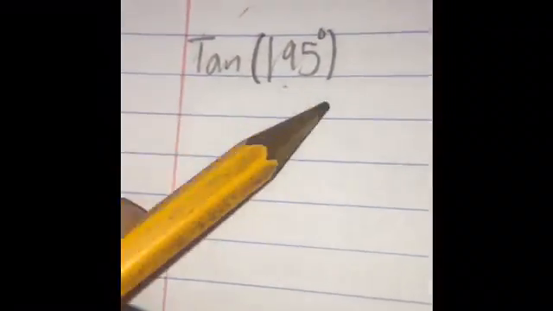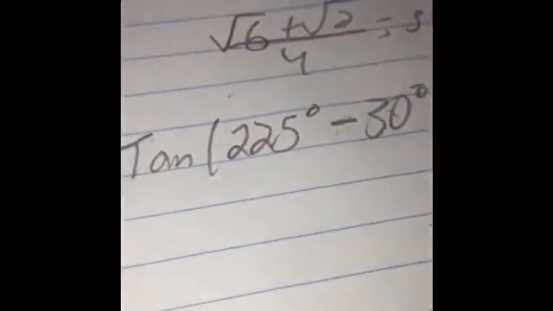Okay, now let's try the tangent of 195 degrees. Once again, let's think of angles that add or subtract to get 195. I know on the unit circle that 225 is an angle, and 30 degrees is an angle, and 225 minus 30 is 195.